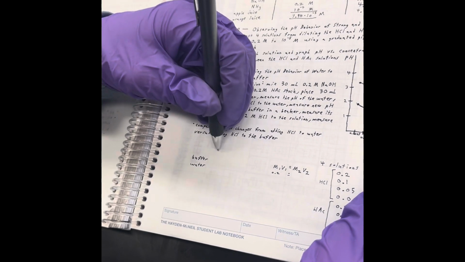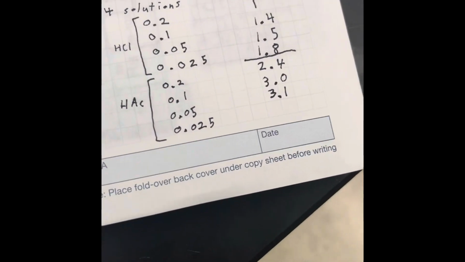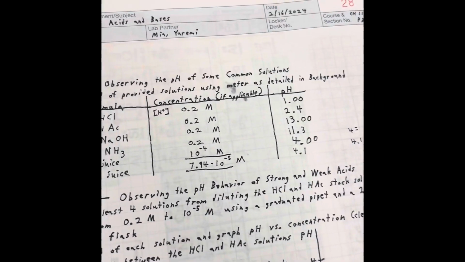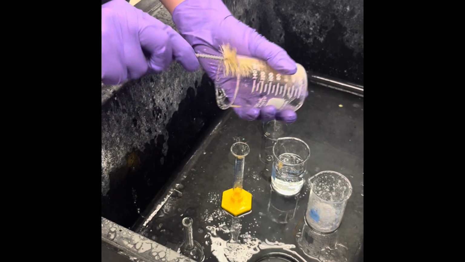The pH of the buffer pre-hydrochloric acid was 4.6 and after was 4.15. The pH of water pre-hydrochloric acid was 7.25 and after was 1.6.